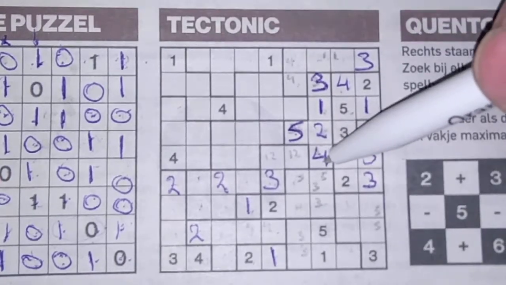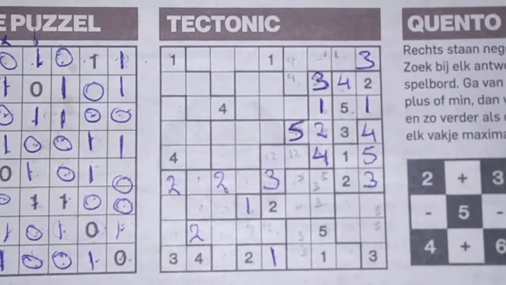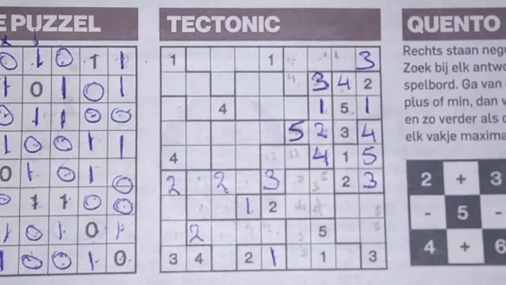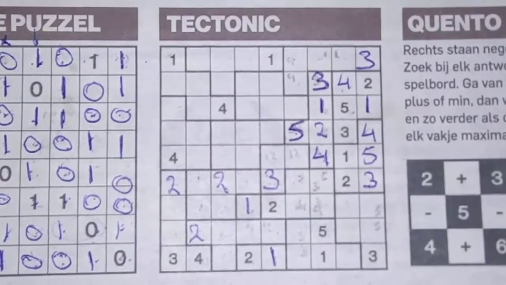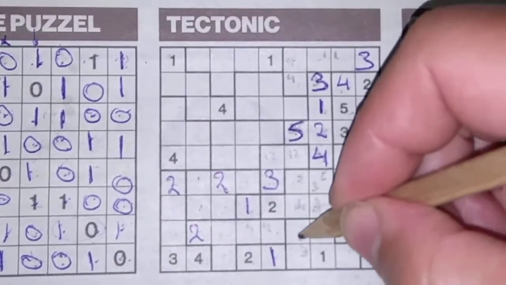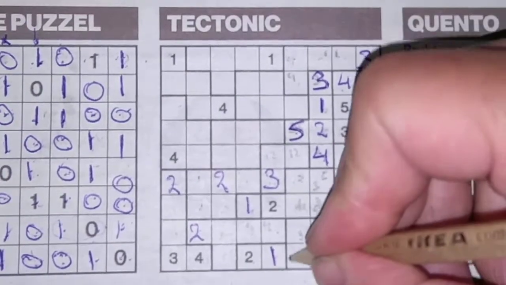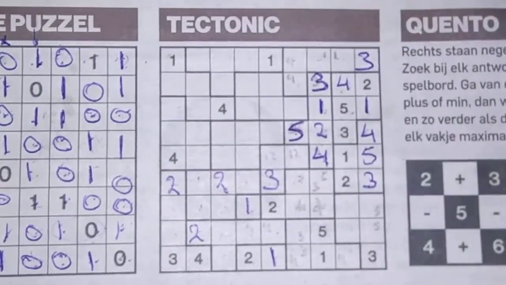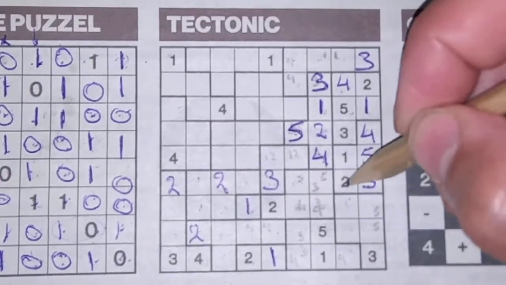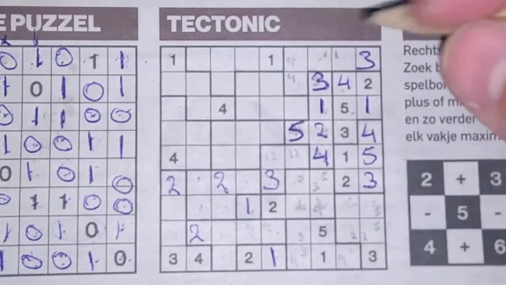That means we have a 4. These 2 boxes cannot be a 4, so the 4 goes in one of those 2 boxes. And this box cannot be a 4, otherwise I cannot fill any 4 in those 2 boxes. So the 4 could be here or could be there. We have a 2 here, so those 2 boxes cannot be a 2. The 2 should be here or there.